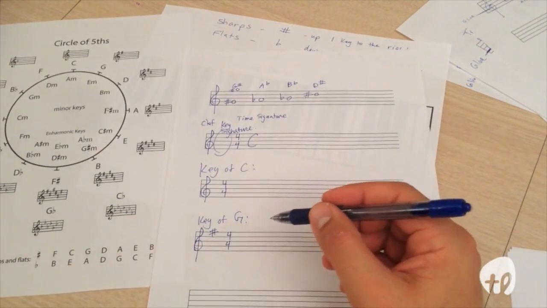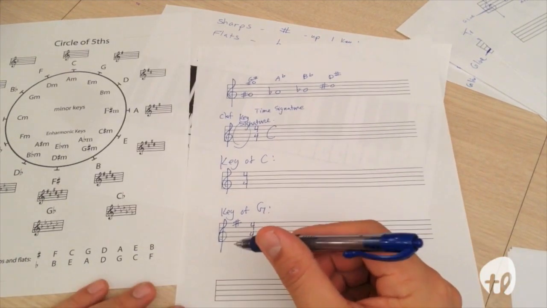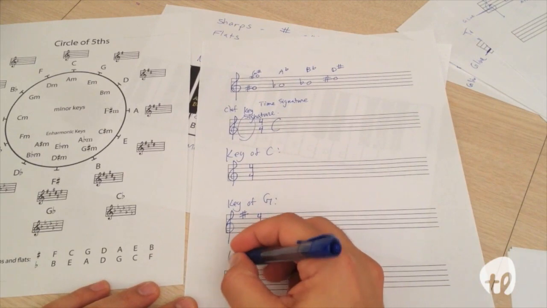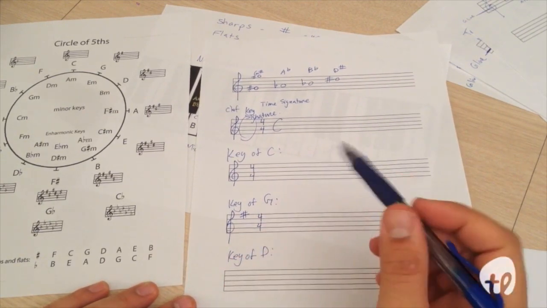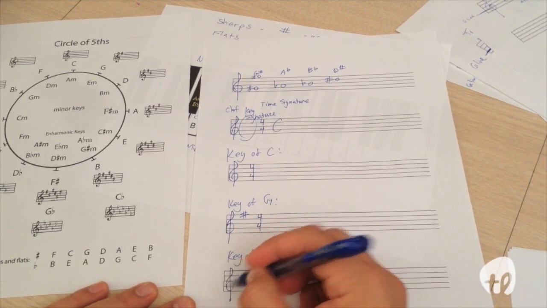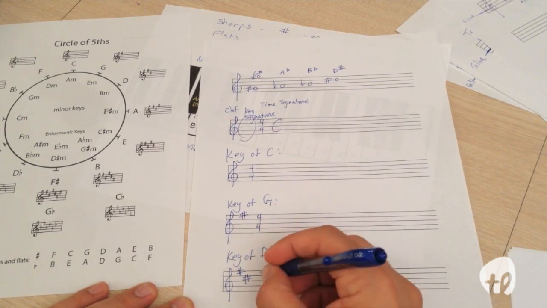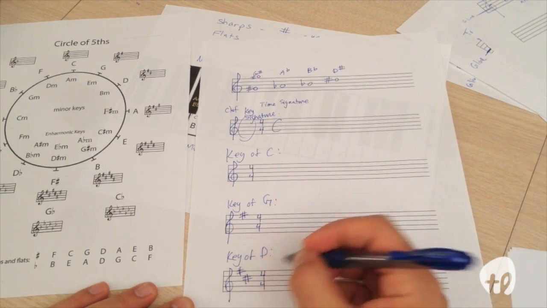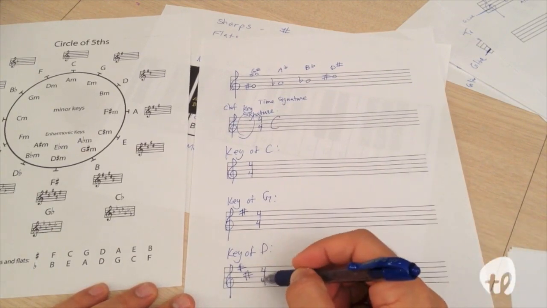Now, if you go to the key of D, there are two sharps in the key of D. And you will find those sharps to be F sharp and C sharp. And of course, that'll be placed between the clef and the time signature.